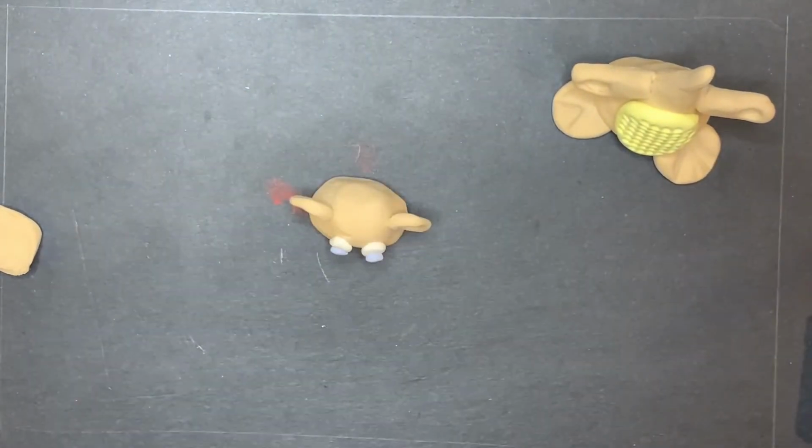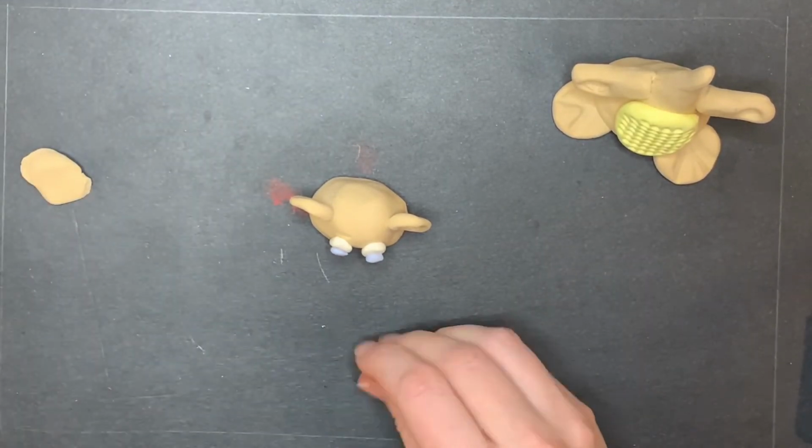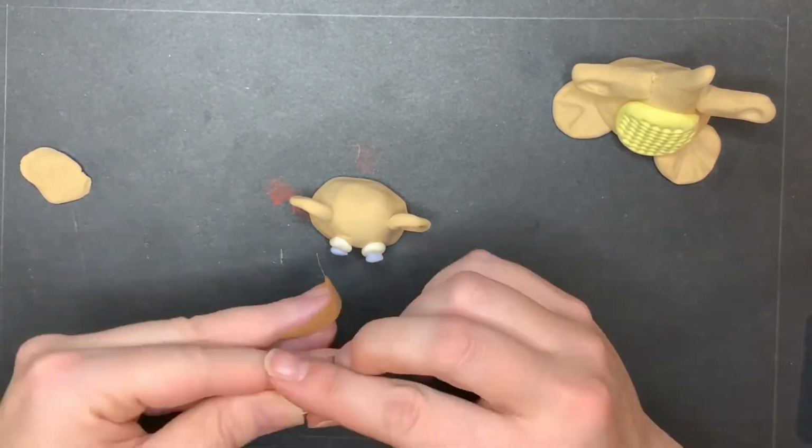Make sure when you have completed the base and the bobble that you allow your pieces to dry separately so they don't get stuck together.